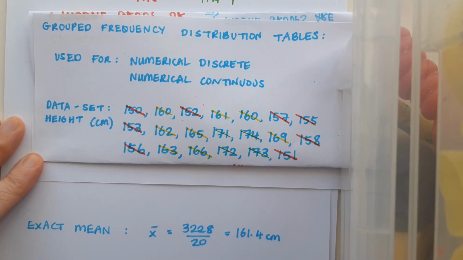The exact mean is 161.4 centimetres, so quite close to that estimate of 163. Bear in mind, in a lot of the grouped frequency distribution table questions, you won't be given the original dataset, you may only be given the grouped frequency distribution table to work off.